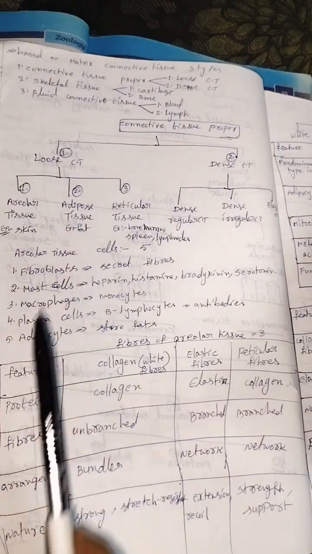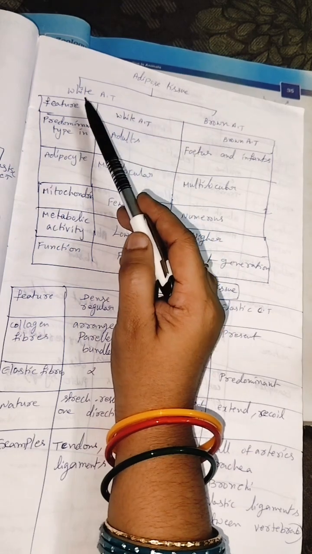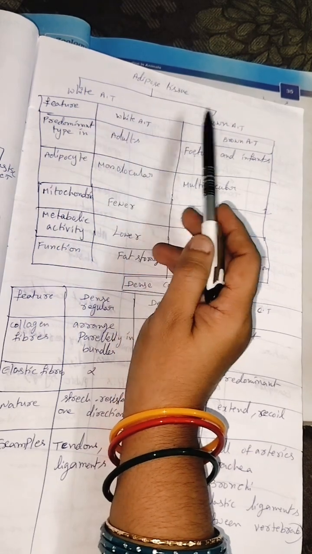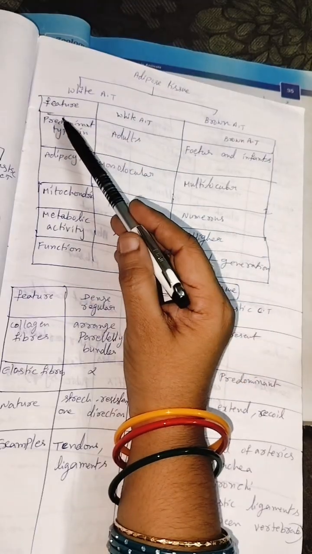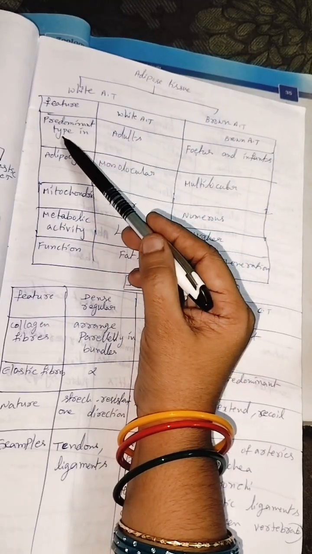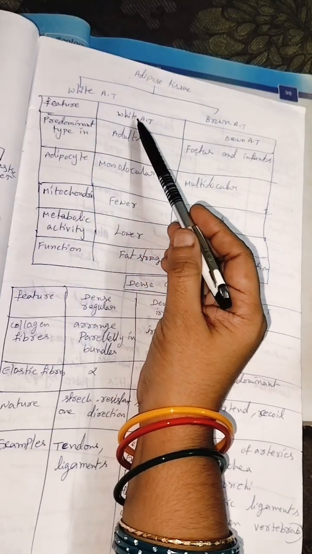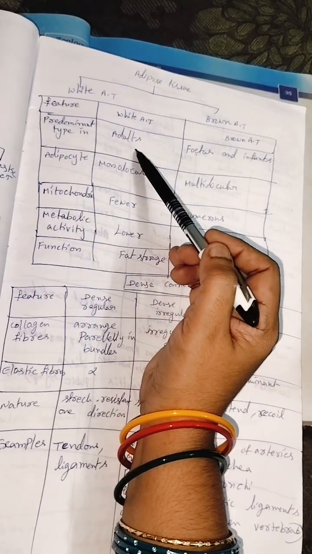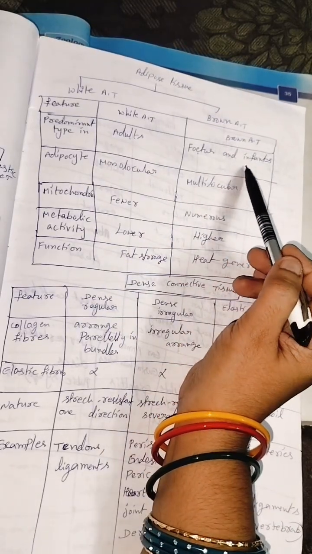Next one, adipose tissue. Adipose tissue is of two types: white adipose tissue and brown adipose tissue. Now the features of the two types. The predominant type in adults is white adipose tissue, and brown adipose tissue is found in fetuses and infants.